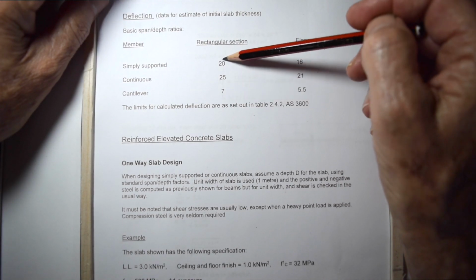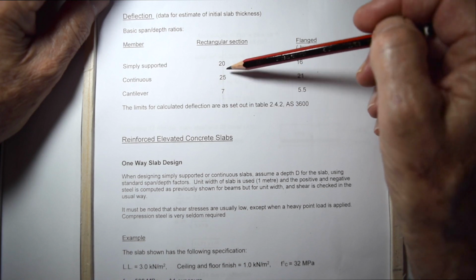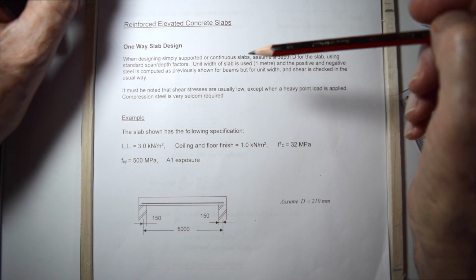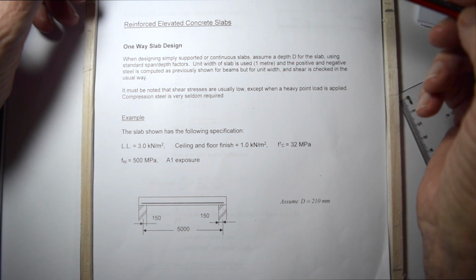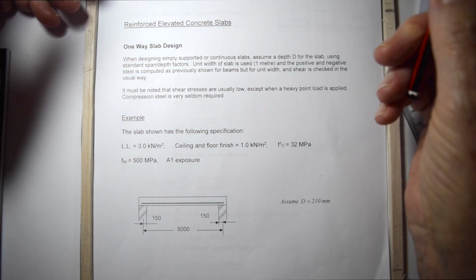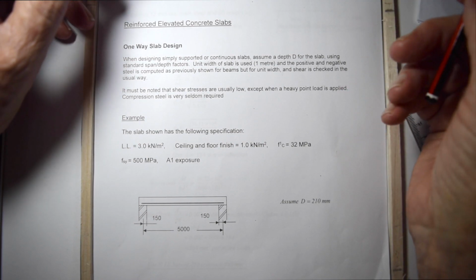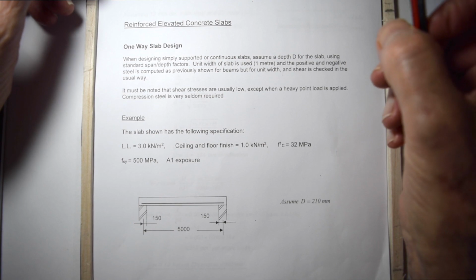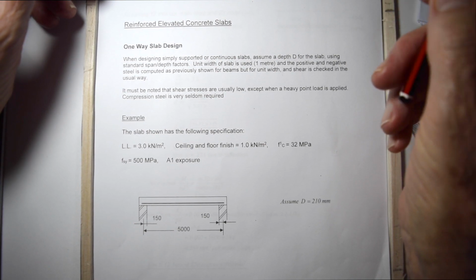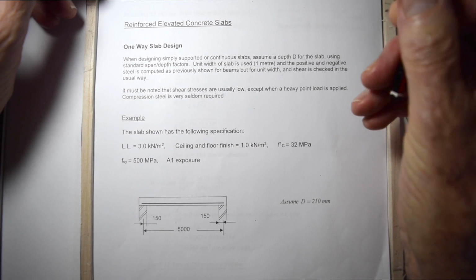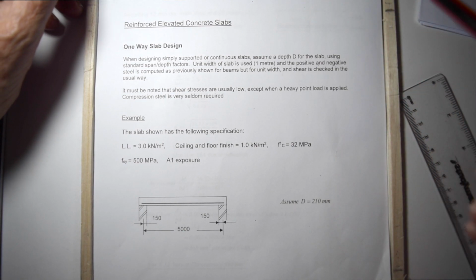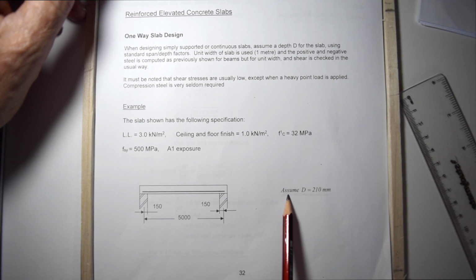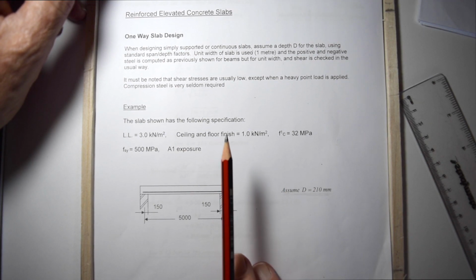you look at these ratios, span to depth, but often the engineering designer comes up by doing a series of iterations until he gets a slab that's economic, doesn't have too much steel, too little steel, and so forth. But with years of experience, you get to be able to make a very good judgment and probably get it right the first or second time. Incidentally, I've taken a guesstimate at making the slab 210 millimeters thick in this case.